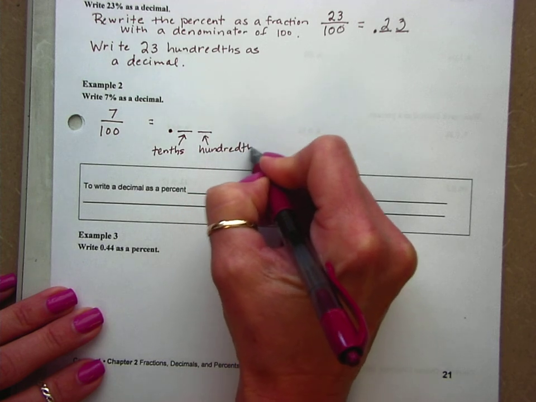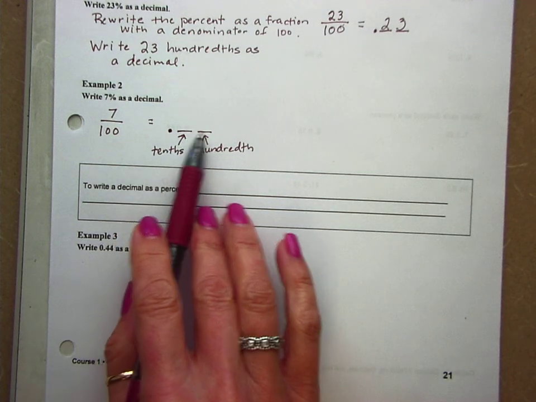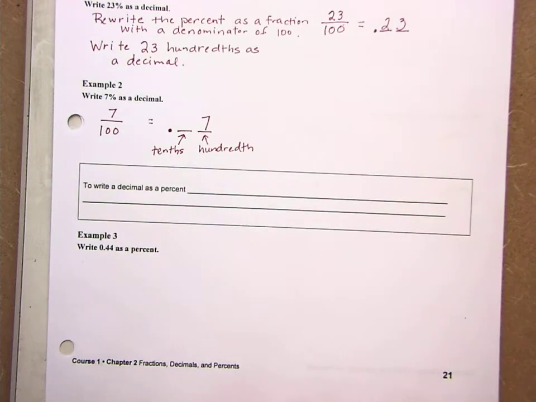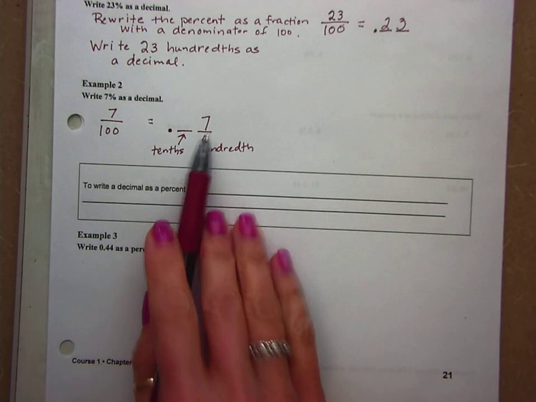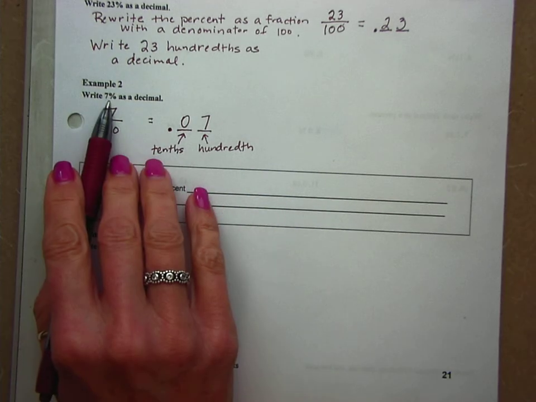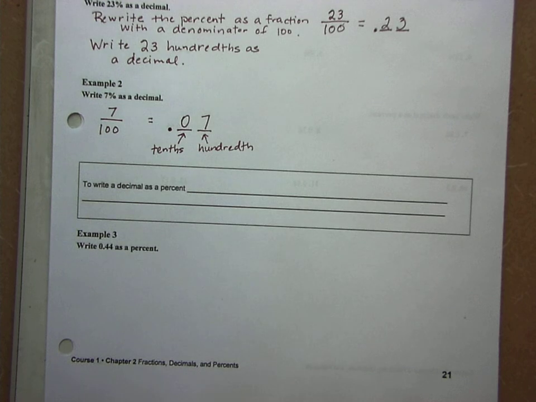So I need my fraction 7 hundredths to be written like this. So in order for that to be in the hundredths place, I need to put the 7 here, which means I have to put a 0 here. So that 7% written as a decimal is 0.07.